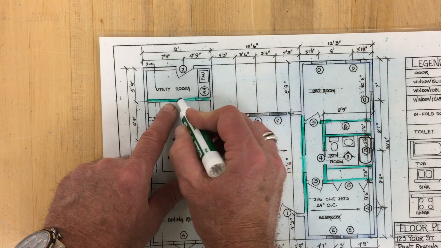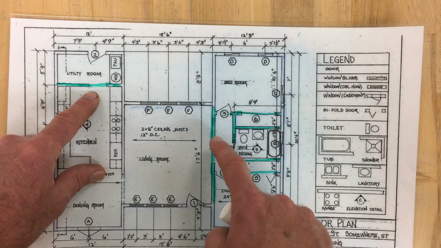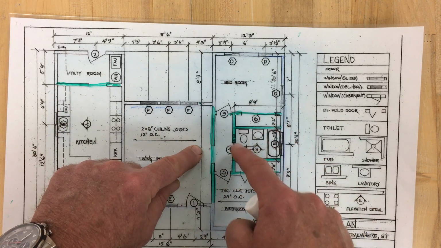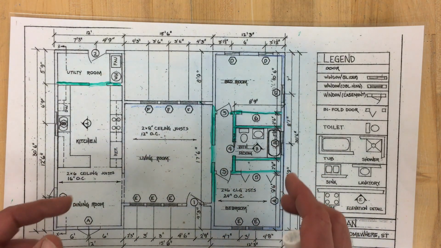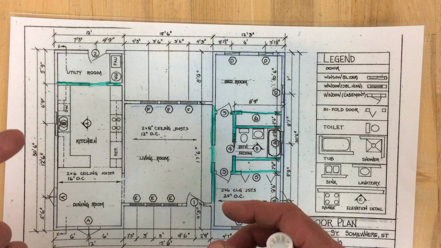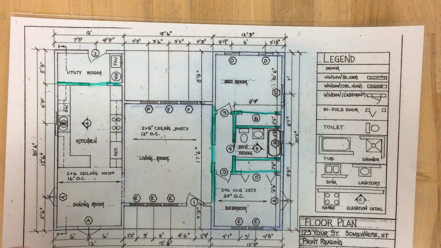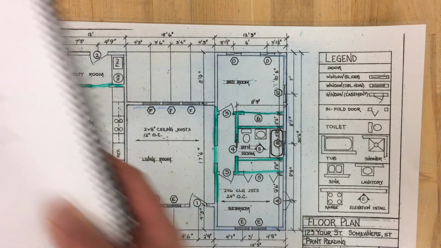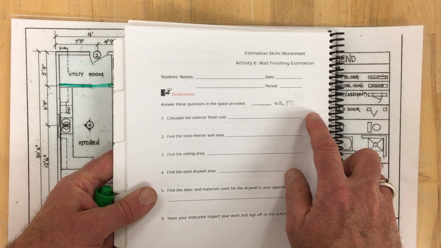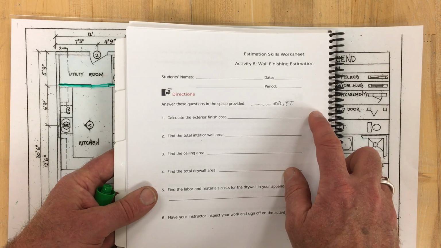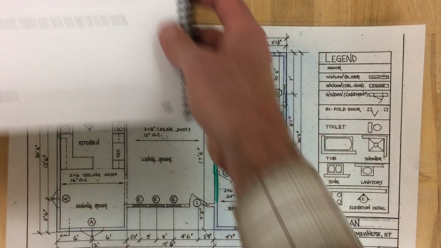You can go ahead and cover it across here. This measurement, this one, and all the other ones in green, you find the total length. Then you're going to multiply it by 2 because it's both sides. And you can write that answer over here in the margin of your paper just as a reminder.